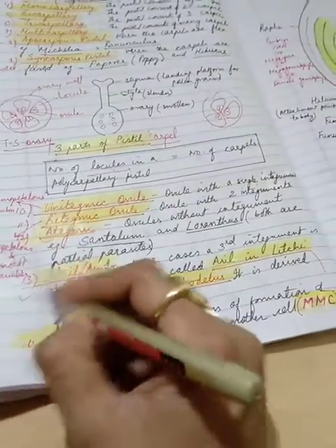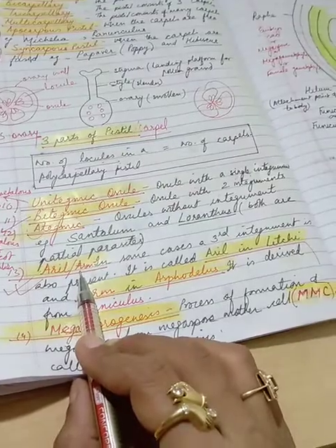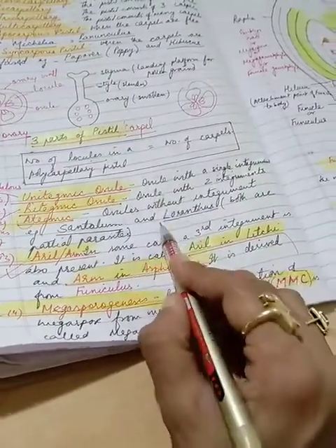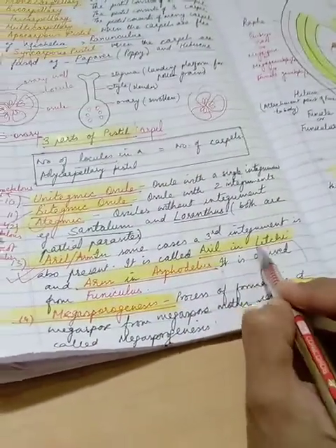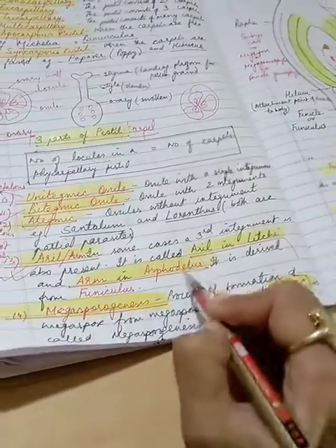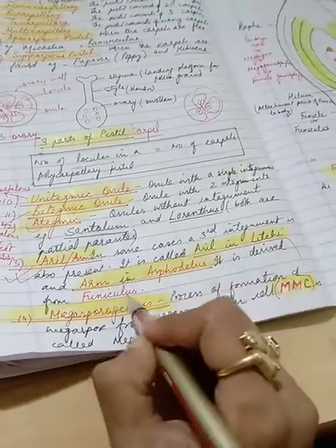Another new term, this is important: aril, sometimes also called arm, ARM. What does it mean? Apart from the 2 integuments, sometimes a third integument is also present. In the lychee plant it is called aril, and the same when present in Asphodelus is called arm, right? And it is derived from the funiculus.